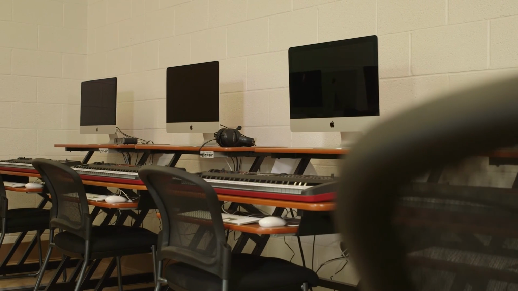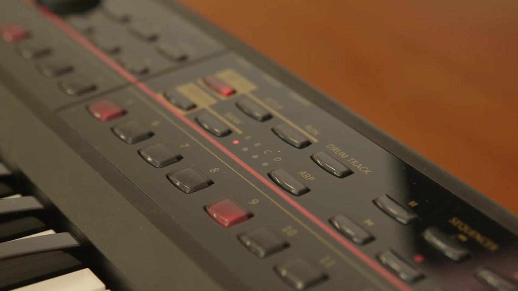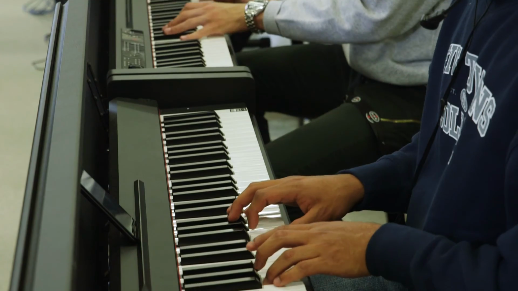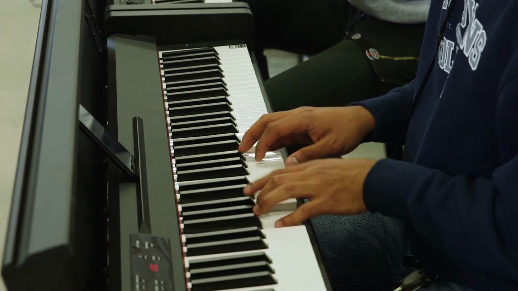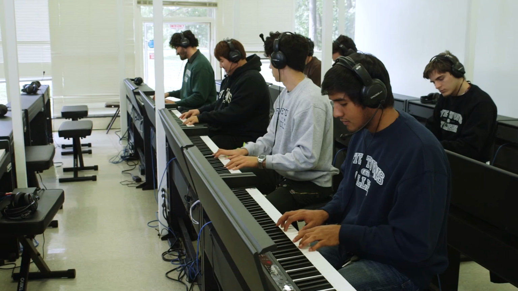One of the things the configuration of a music technology lab with a GEC enables a teacher to do is to allow kids to work on their own creative pieces. It really revolutionized the way we think about music education. So much more readily can the teacher now differentiate instruction.